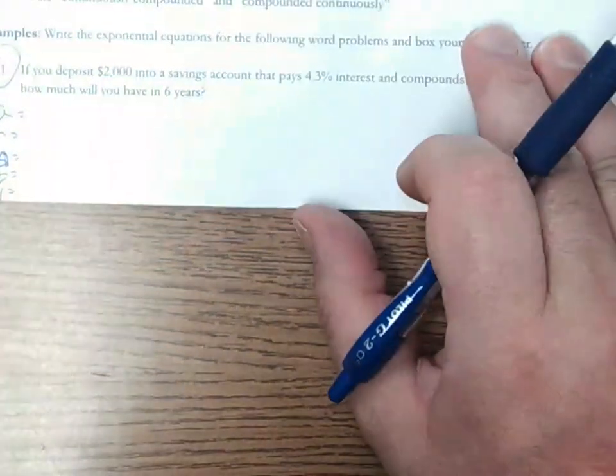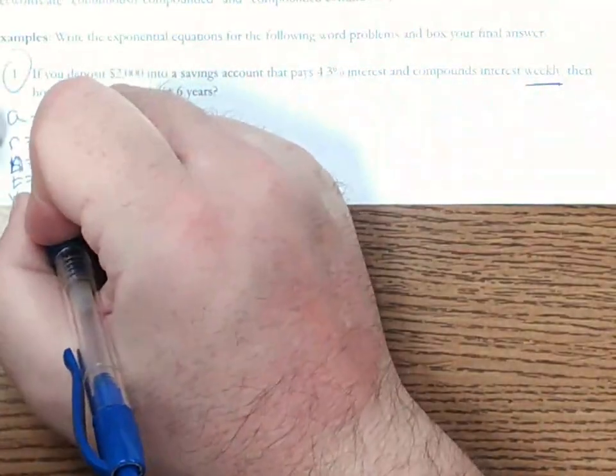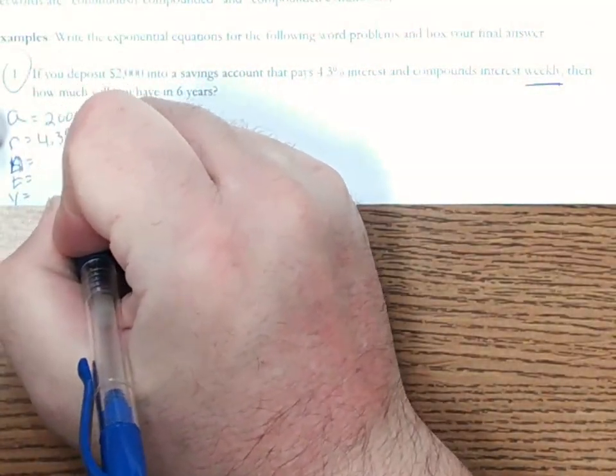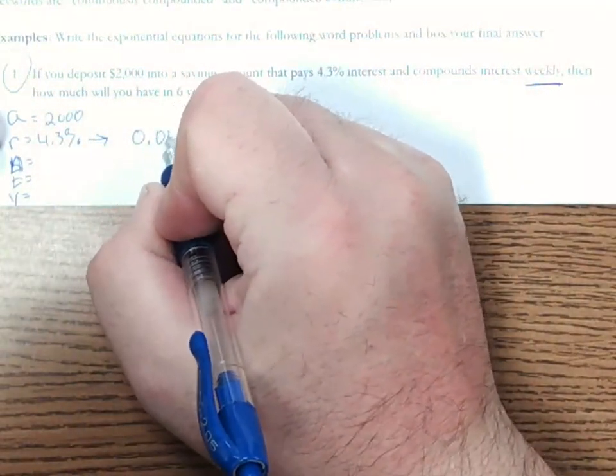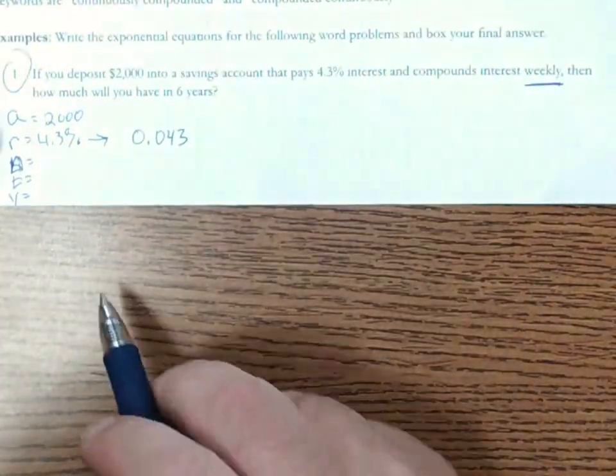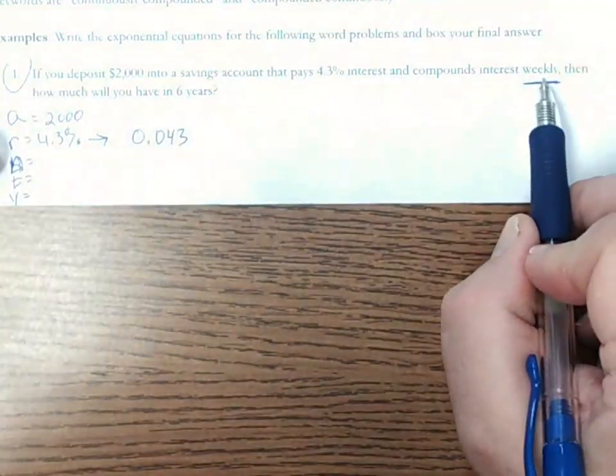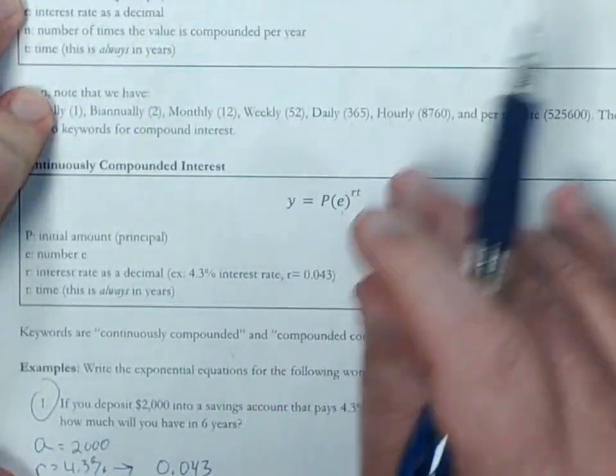So let's start at the top and work to the bottom. A is the initial amount. That's $2,000. R is the rate. That's 4.3%, which, if I move the decimal 2 places to the left, is 0.043. N, it says weekly. Weekly is 52.